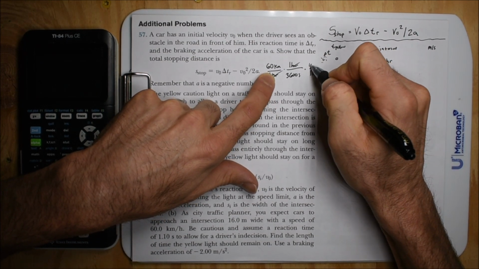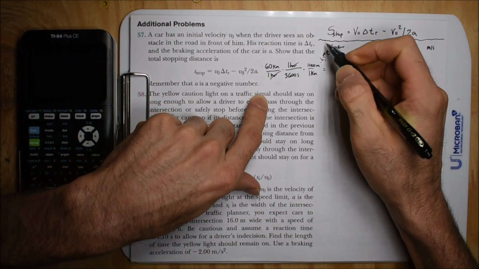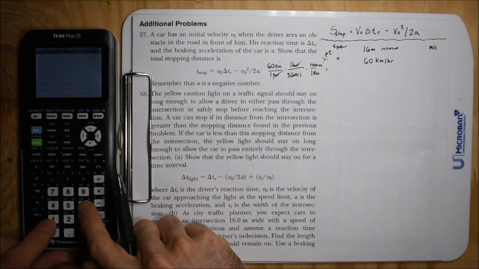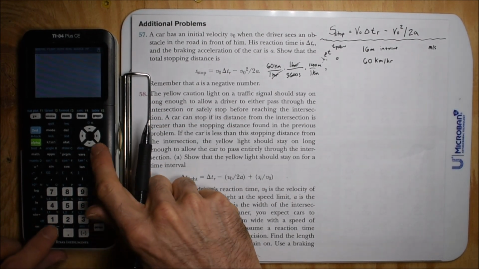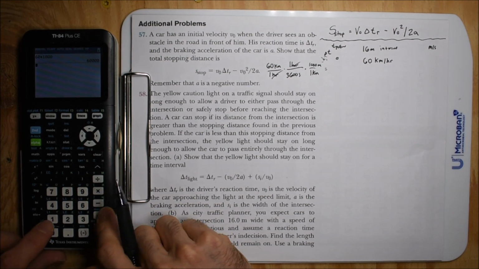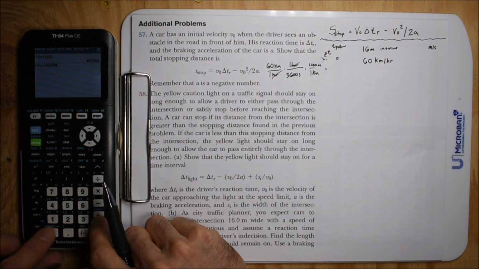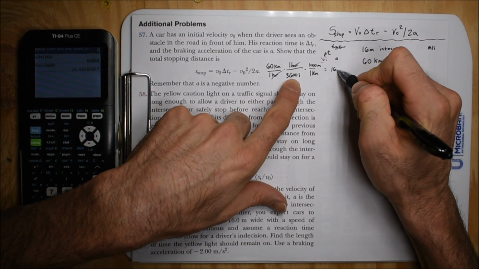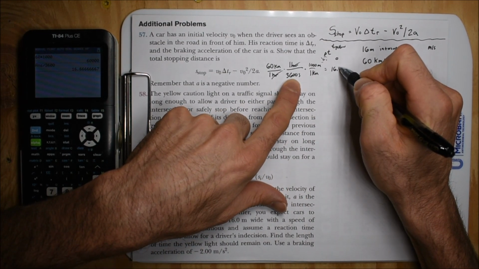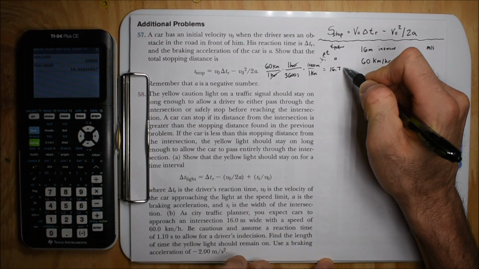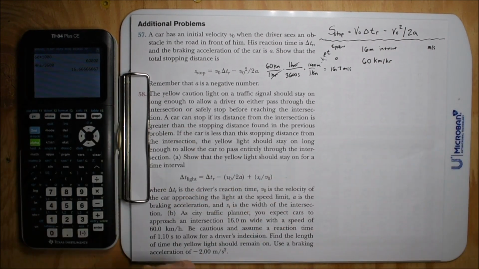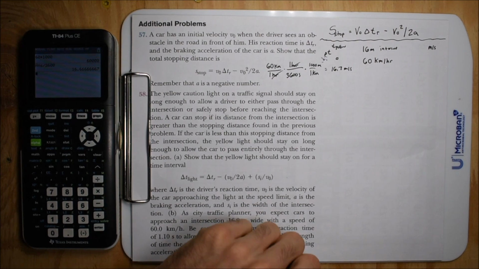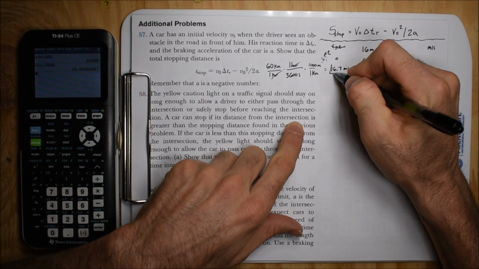1 kilometer is 1,000 meters. So we're going to do 60 times 1,000, which is 60,000, divided by 3,600. So it's 16 point, who cares, 16.7 meters per second. Done and done. So that's our speed.